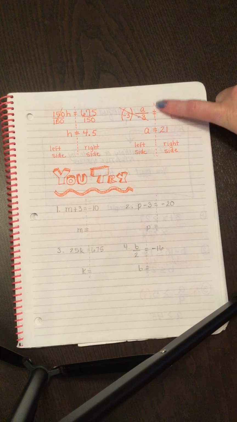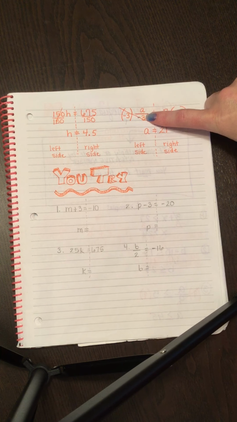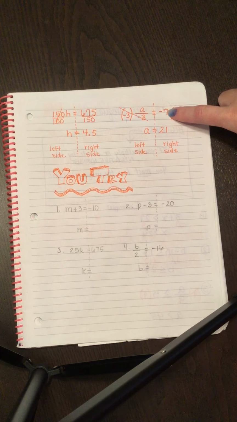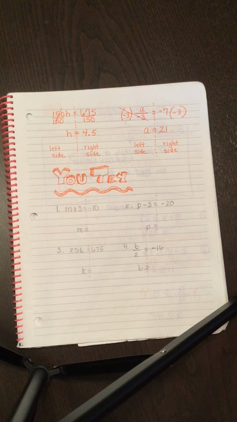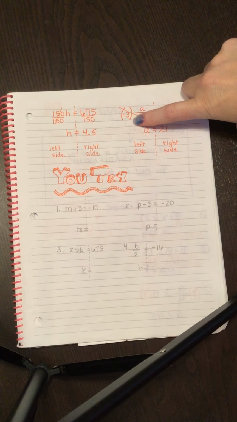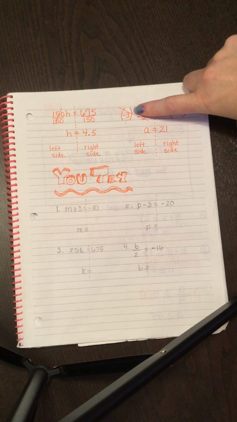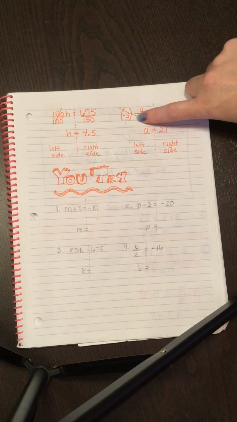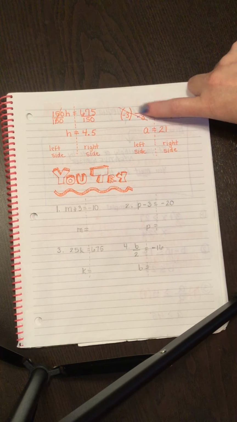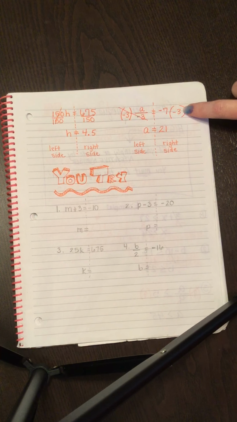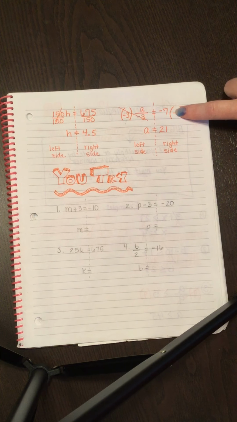Right here, we have a division problem: a divided by negative 3 equals negative 7. So when you're doing a division problem, you do the opposite to solve, so you're going to multiply. You're actually going to multiply both sides by the number that's down here. So I'm going to multiply this side by negative 3, and I'm going to multiply this side by negative 3.